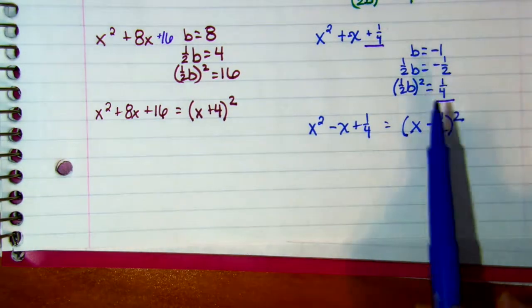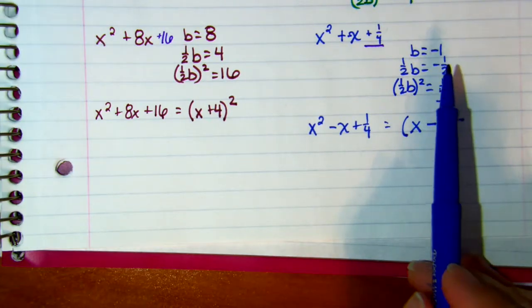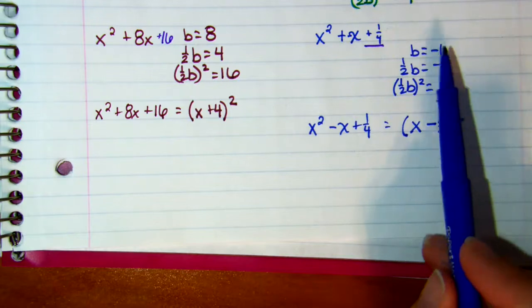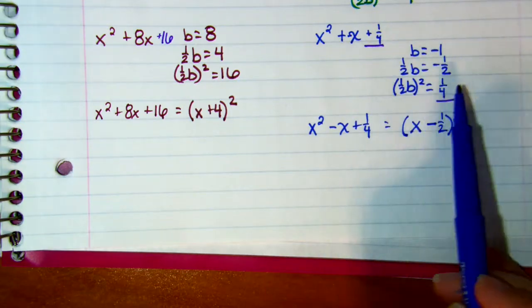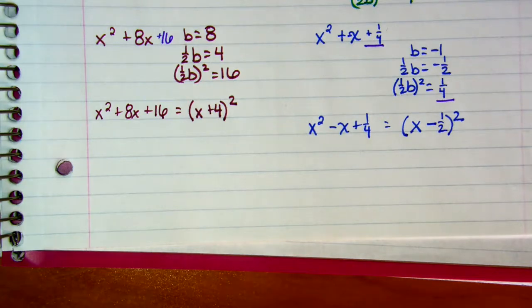Like I said, when you cut things in half, just leave it as a fraction. If this were a 7, I would leave this as 7/2 and then square it to be 49/4. It's just easier if you leave the fractions in there, and that way you don't need to get your calculator out just to do a little arithmetic. So that's the general idea behind what we're doing.